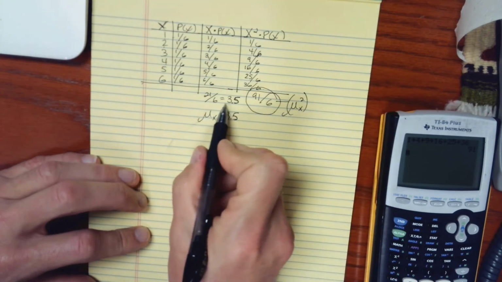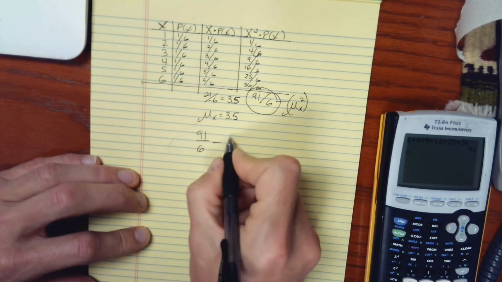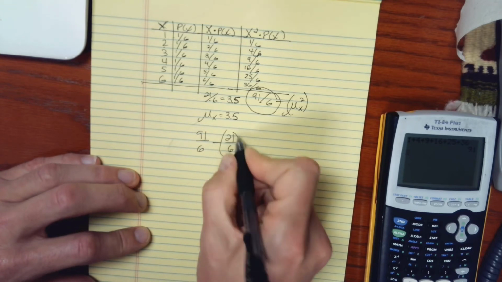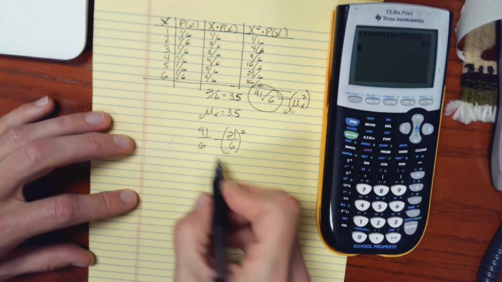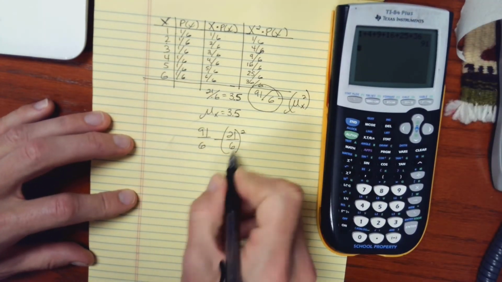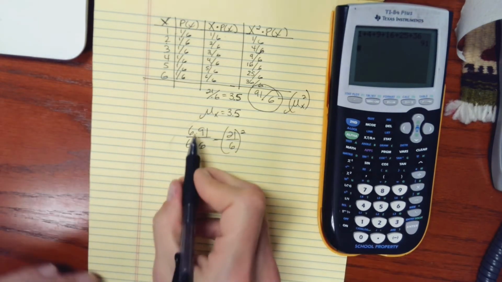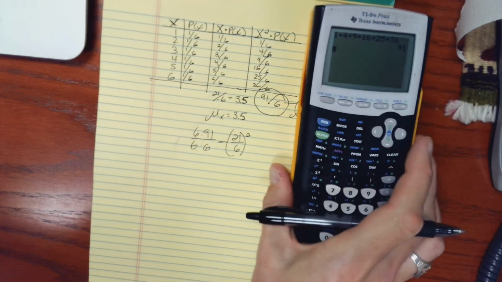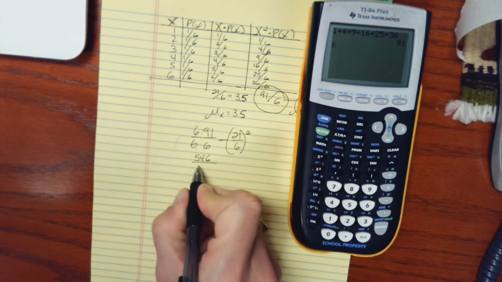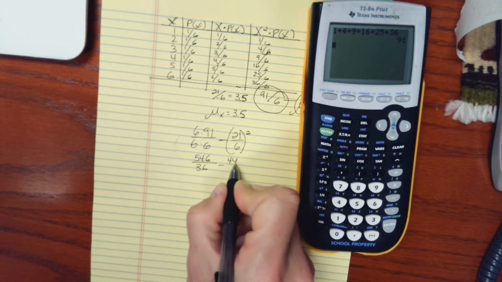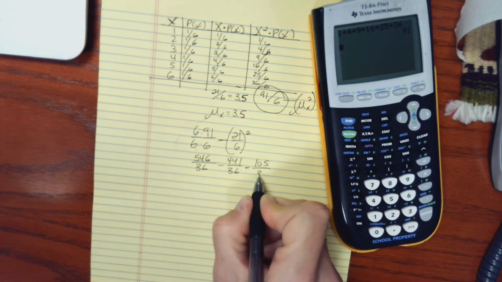So that's the answer that I got here, 21 over 6. So I need to take 91 over 6 minus 21 over 6 squared. So you're welcome to do this with your calculator, but I'm going to actually do this by hand. In order to do this subtraction, I'm going to need a common denominator. So I'll multiply by 6 over 6 here. 6 times 91. 6 times 9 is 54. So that'd be 546 over 36 minus 441 over 36 is 105 over 36.